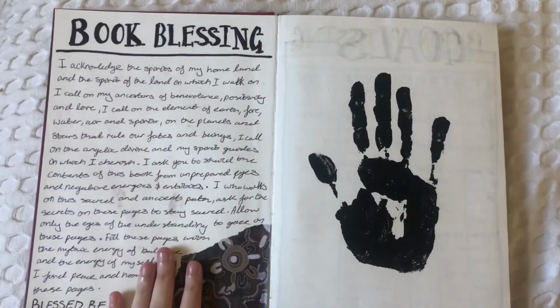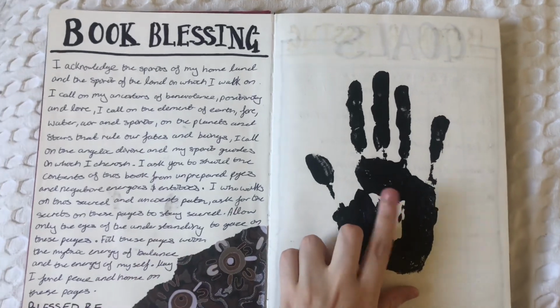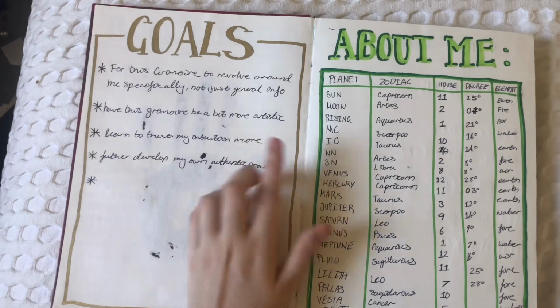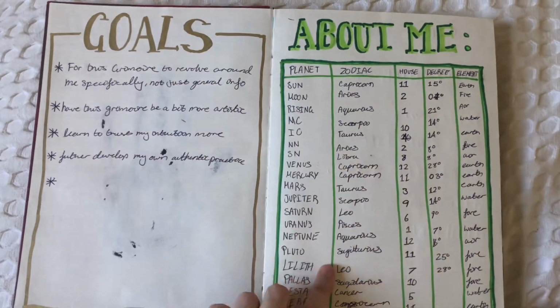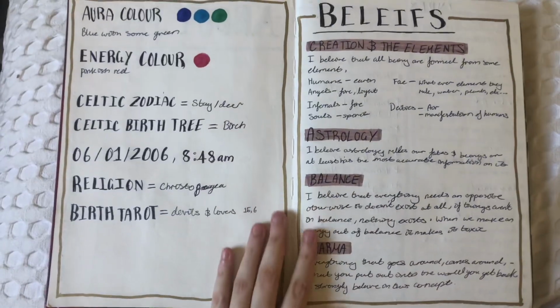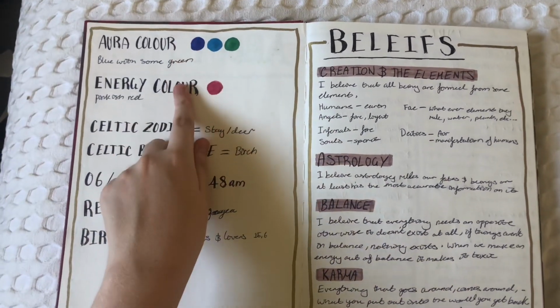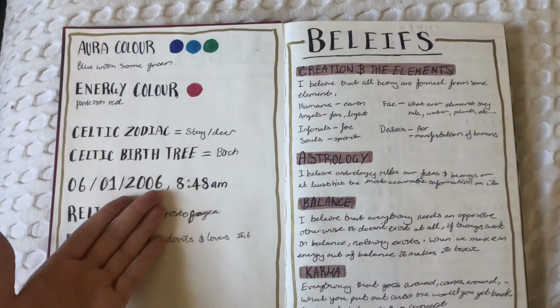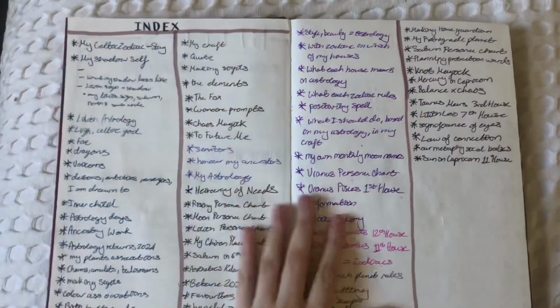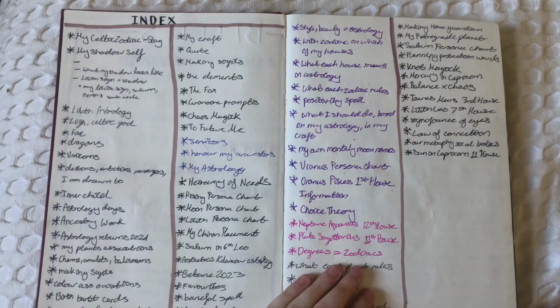A book blessing that I did, my handprint, sealing my energy in the book. And then I've got goals for this grimoire, about me. I've got aura color, energy color. It's just more stuff about me, some of my beliefs. I've then got my massive index.